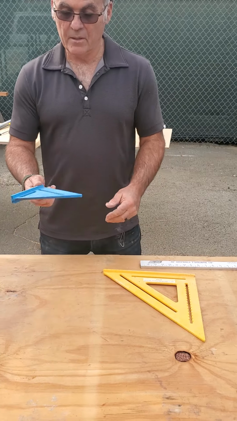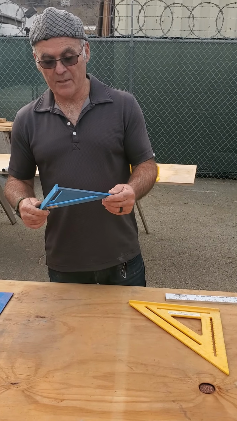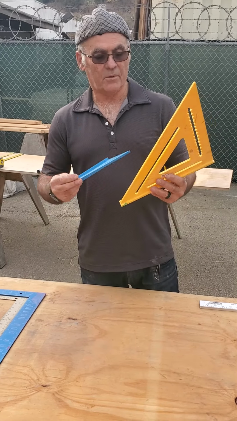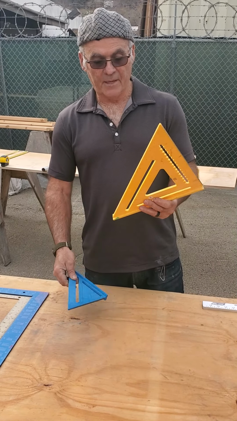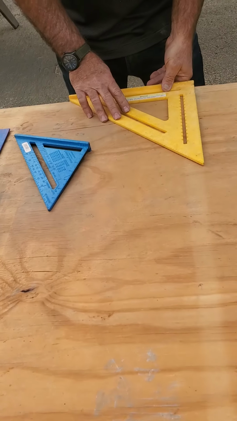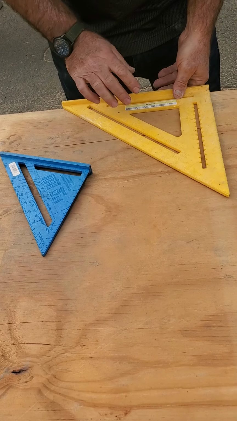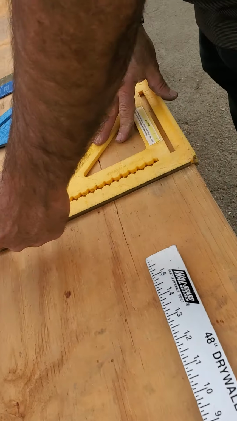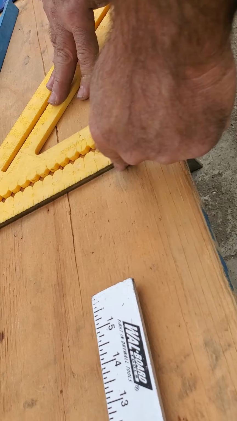Next one up is what we know as the speed square. There's a small one, this is the big one, but they're both called speed squares. They have this edge on them. And you put it right up against the side, and you just mark right there, and you know that's straight. That's 90 degrees. Right there, that's perpendicular to each other.